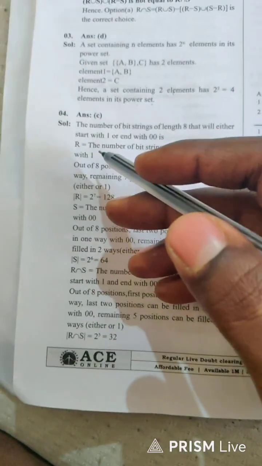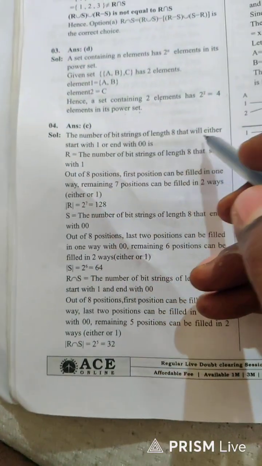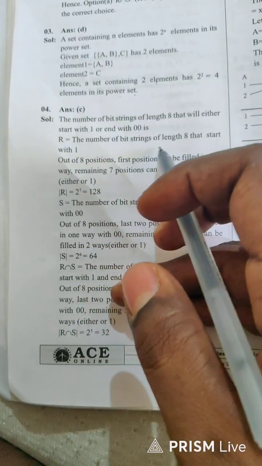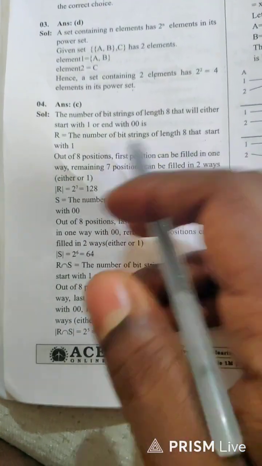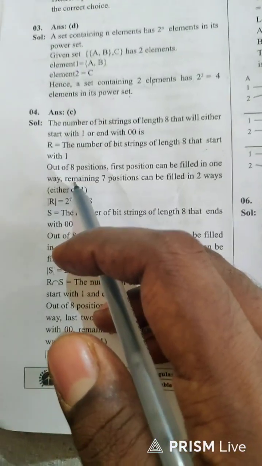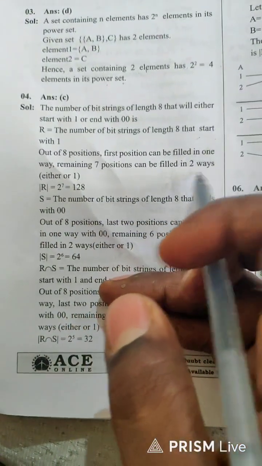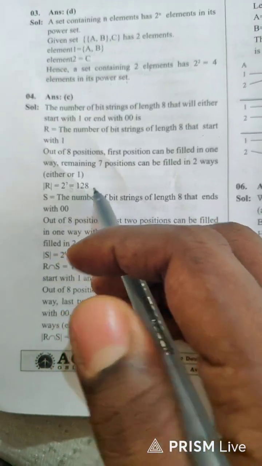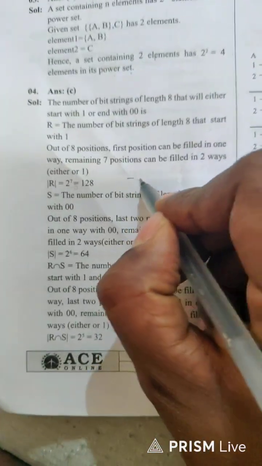దీన్ని ఎట్లా చేయాలంటే, the number of bit strings of length 8 that either start with 1 or end with 0 0. Let R be the number of bit strings of length 8 starting with 1. Out of 8 positions, the first position can be filled in 1 way. The remaining 7 positions can be filled in 2 ways each. So R is equal to 2 power 7, that is equal to 128.